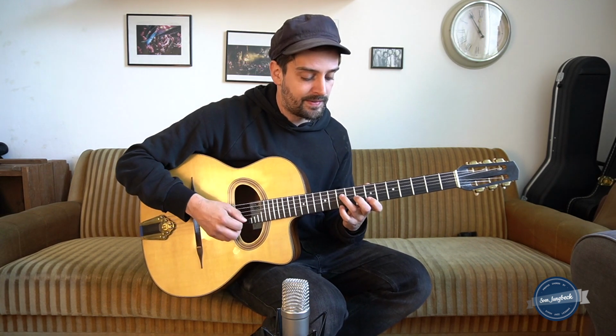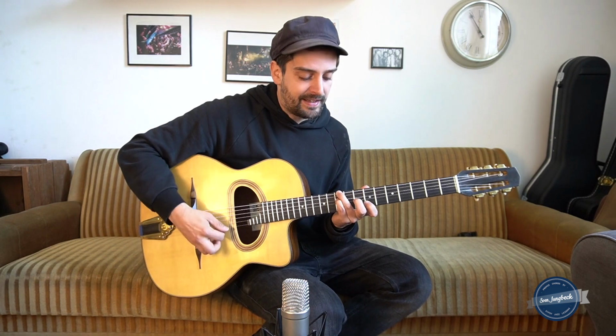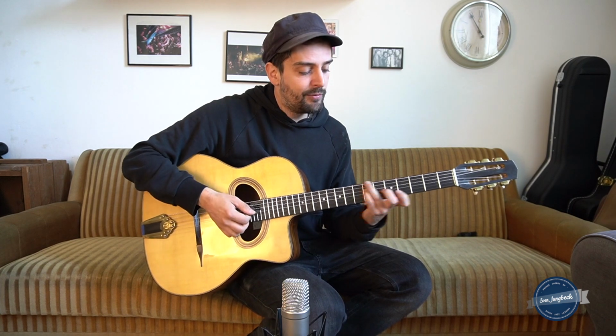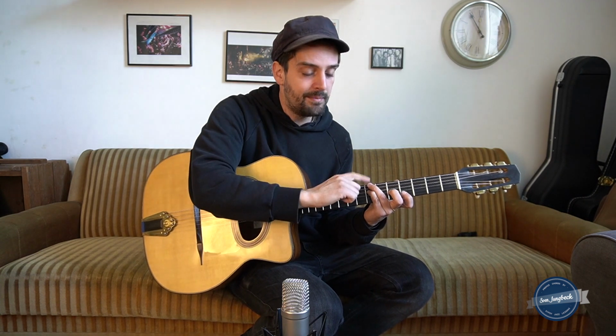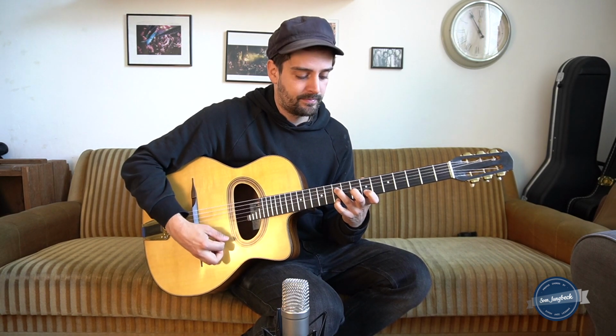And now comes a chord that's very typical for this tune. This is a D dominant 7 flat 9, but it's the same voicing that we had here for B, but this time the root is not on the low E string, but on the upper E string.